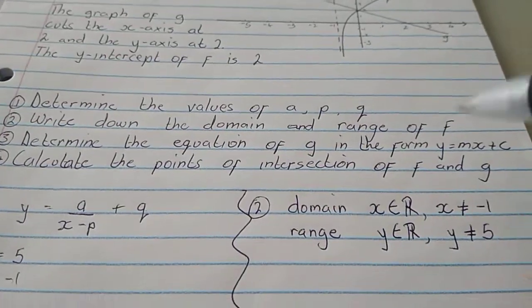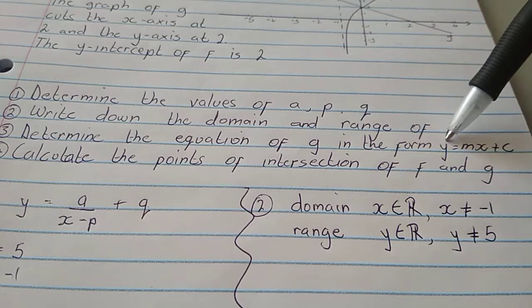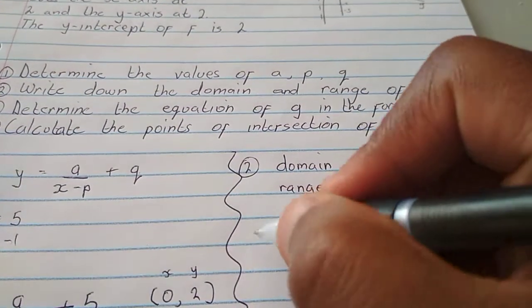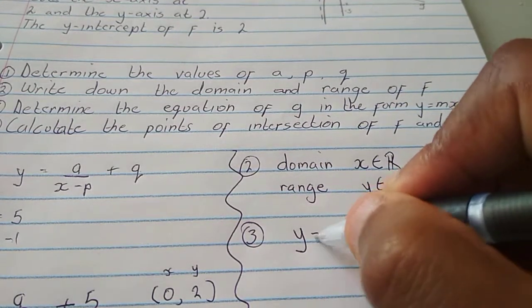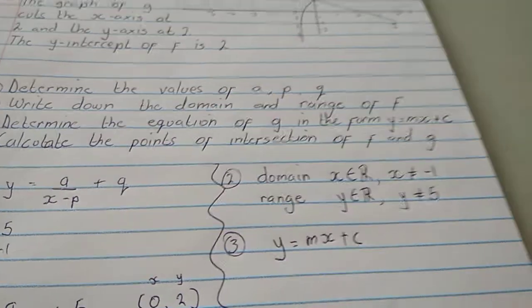Okay, now number 3, determine the equation of g in the form y equals mx plus c. So number 3, they want it in this form: y equals mx plus c.